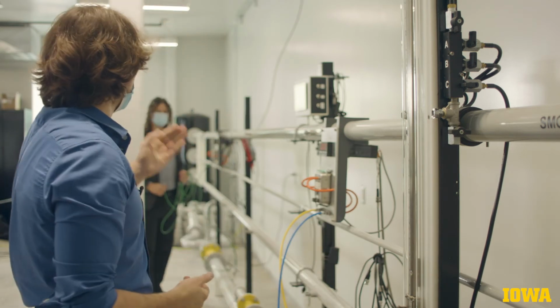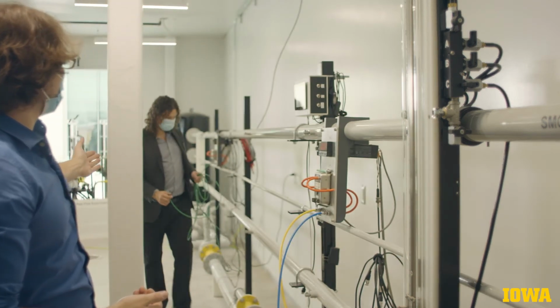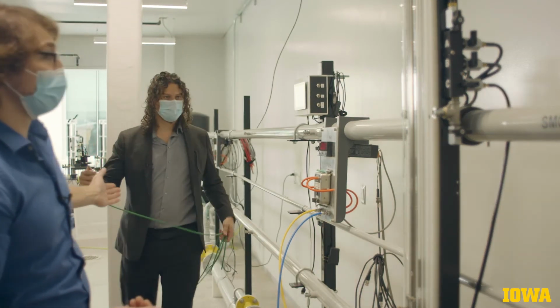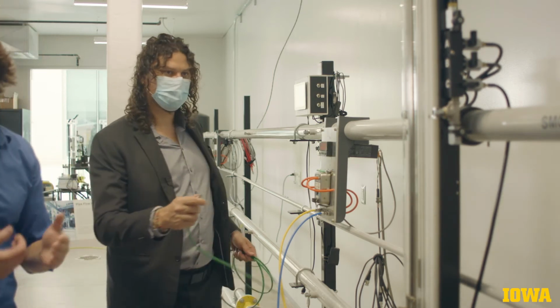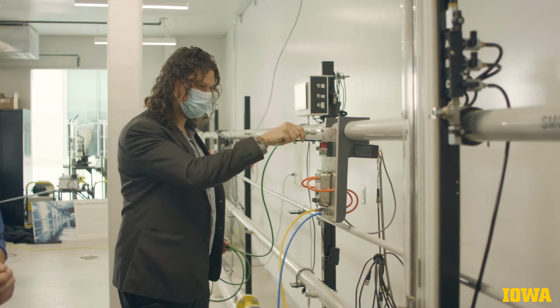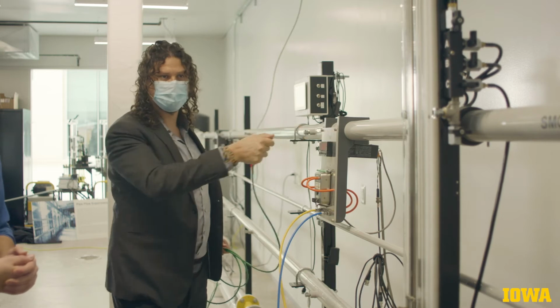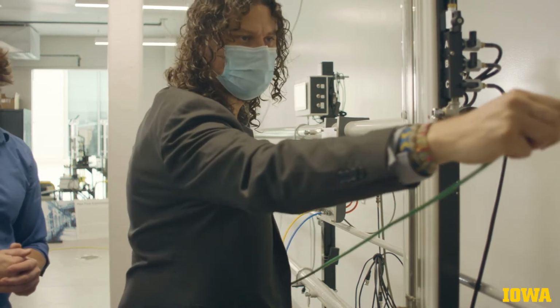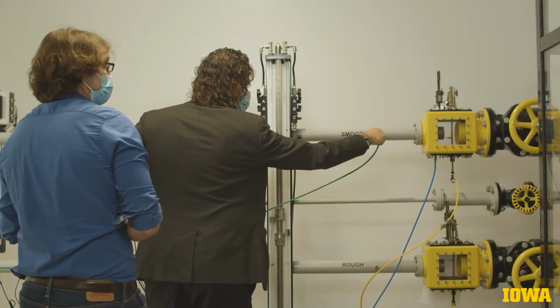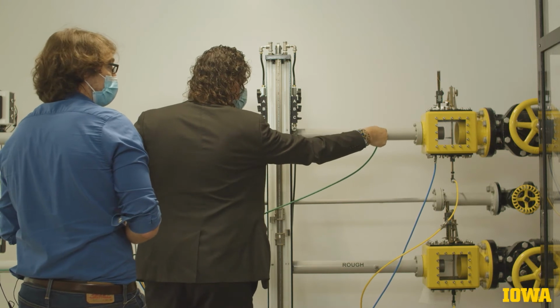Our measurements are not perfect, so we need some way of assessing the repeatability or the precision error that may be present in our experiment. To accomplish this, Ricardo will be measuring the static pressures at taps 3 and 4 ten times each to give us a sufficiently large statistical sample.